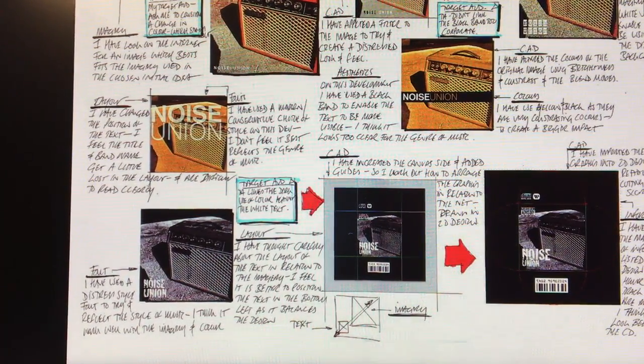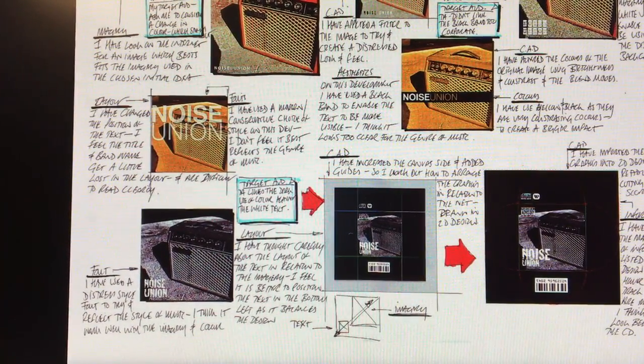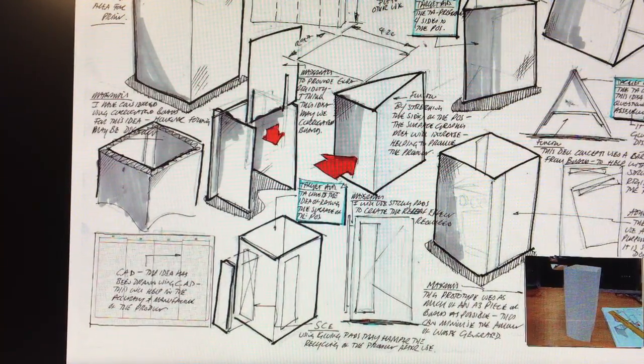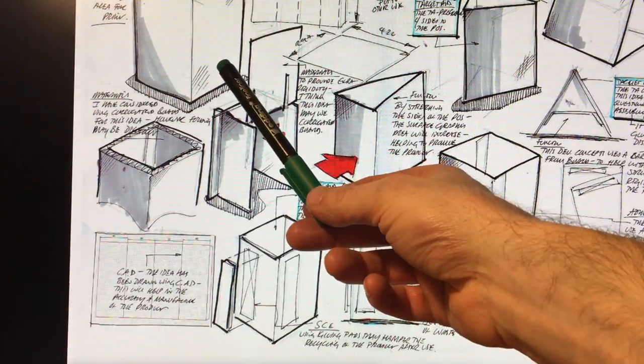Does it make it a better design? What does the client think of this? So this is the second development phase. The next thing you've got is something to do with this merchandise. So this is for a point of sales display. So we've got the original idea here drawn up.